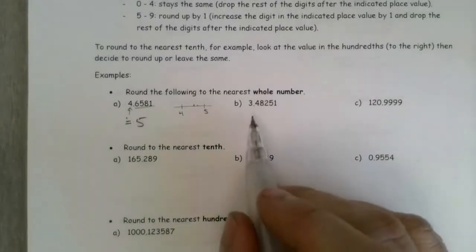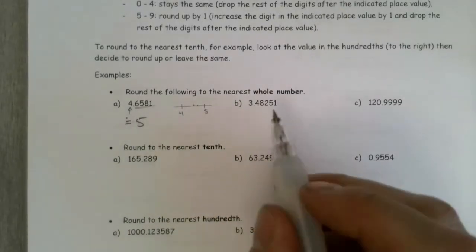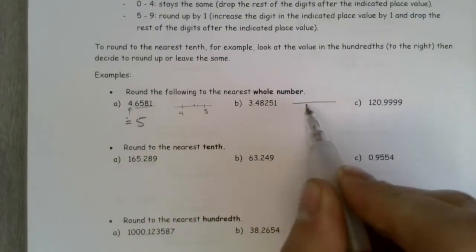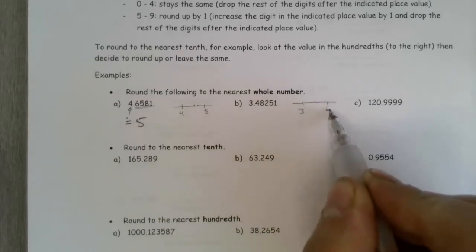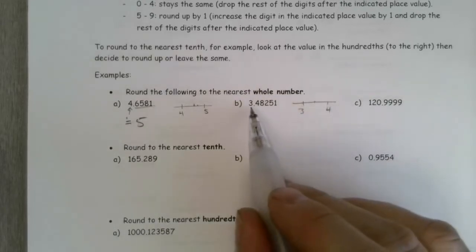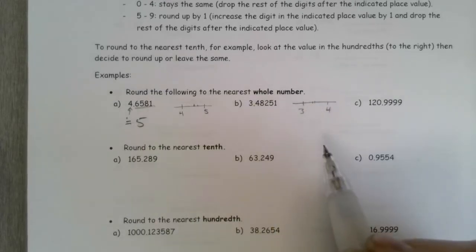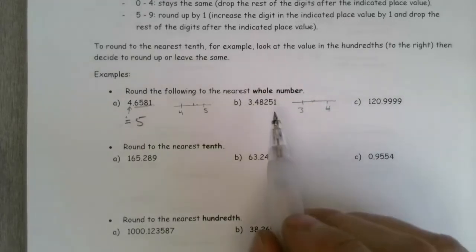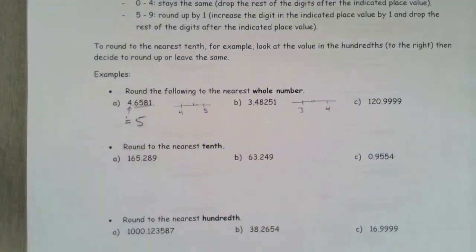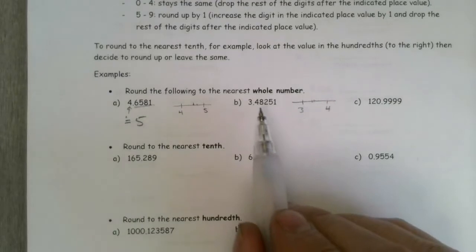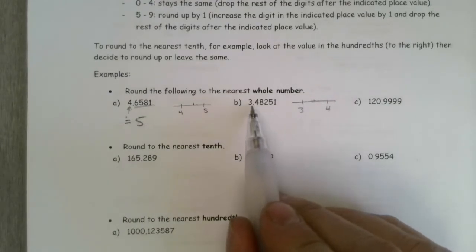5. Here, on the other hand, this number right here, if I think about 3 and I think about 4, and here's kind of your halfway mark, notice that 3.48251 is not quite at the halfway mark. It's a little bit to the left of it. Now, don't round more than once. I've seen students do this where they say, well, wait a minute.